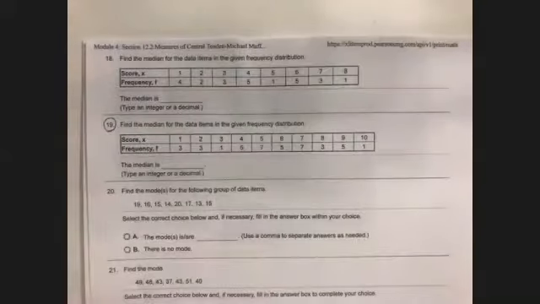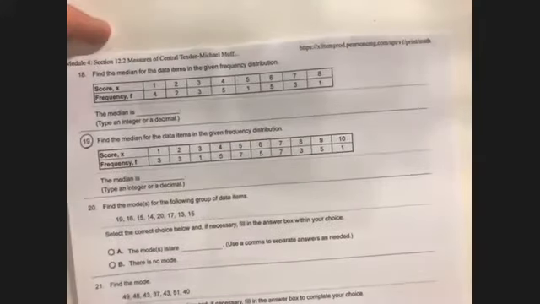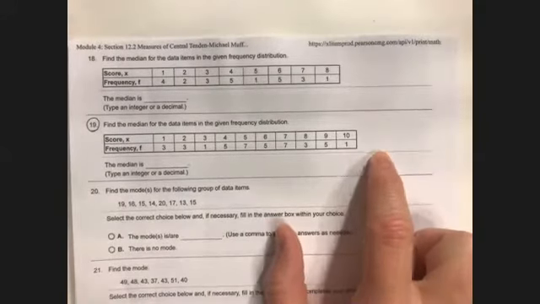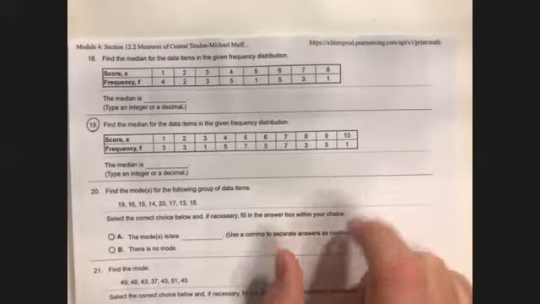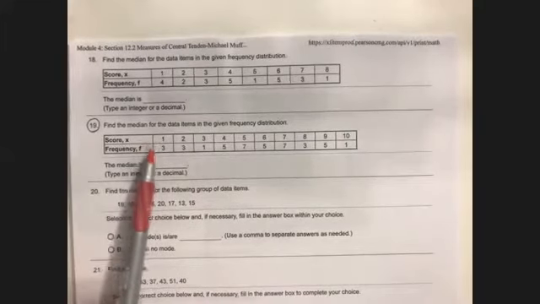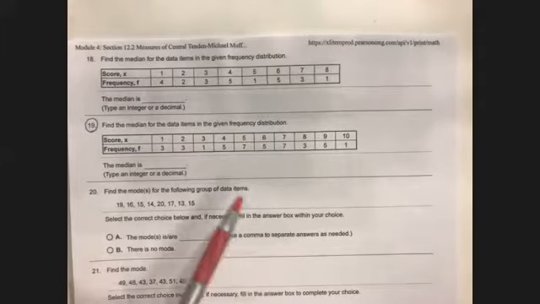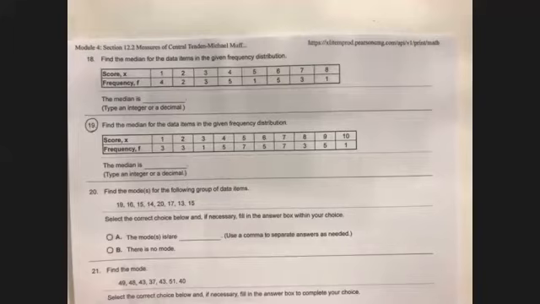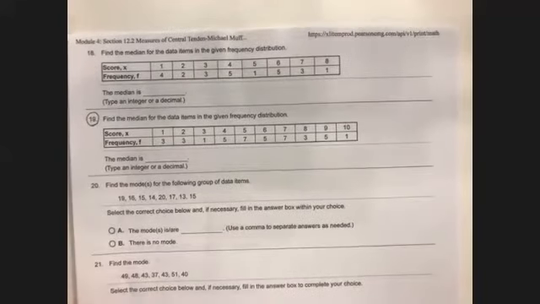But the one I found trickiest was when we have to find the median. I want to do this one just to give more experience and practice with that. So remember, the median is the middlemost number. That's basically it. If there's an odd number of things, it's directly in the middle. If there's an even number of things, we have to do a little math.